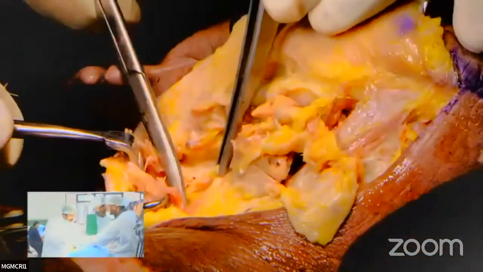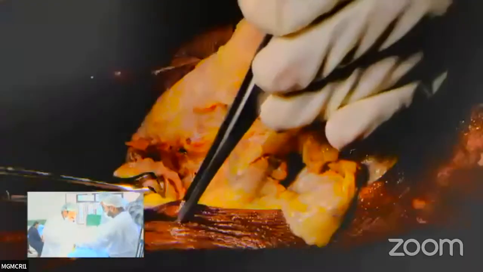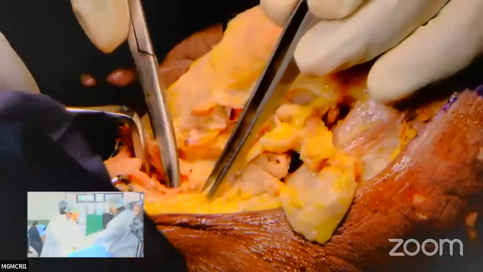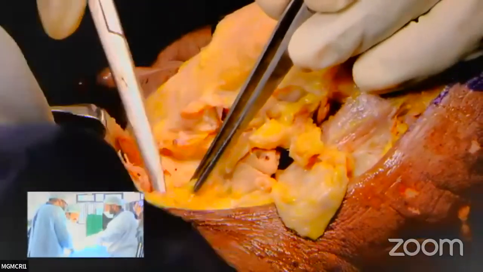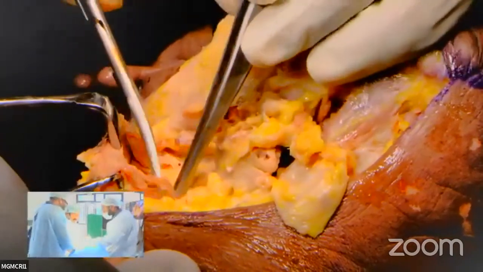Now we have exposed this area. We will retract, hold this. You retract the anterior border of the sternocleidomastoid.